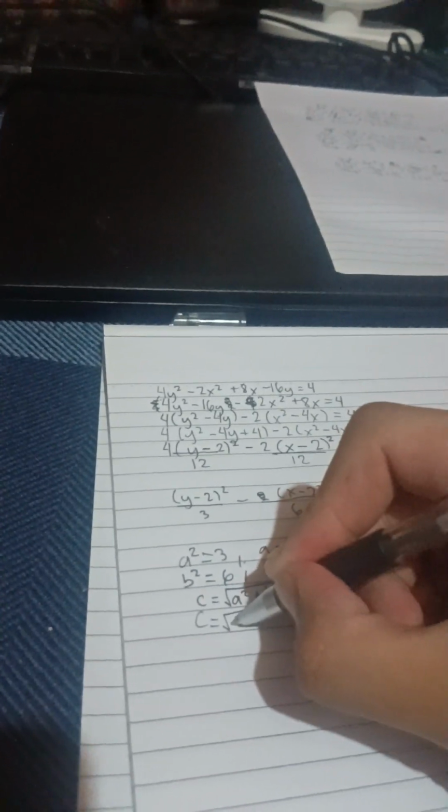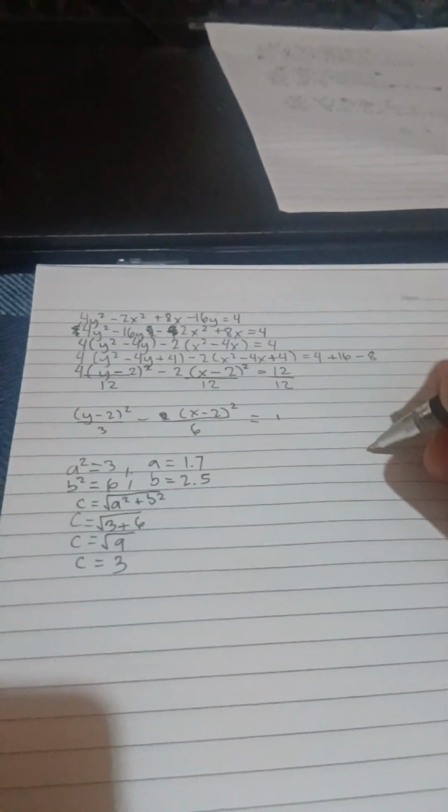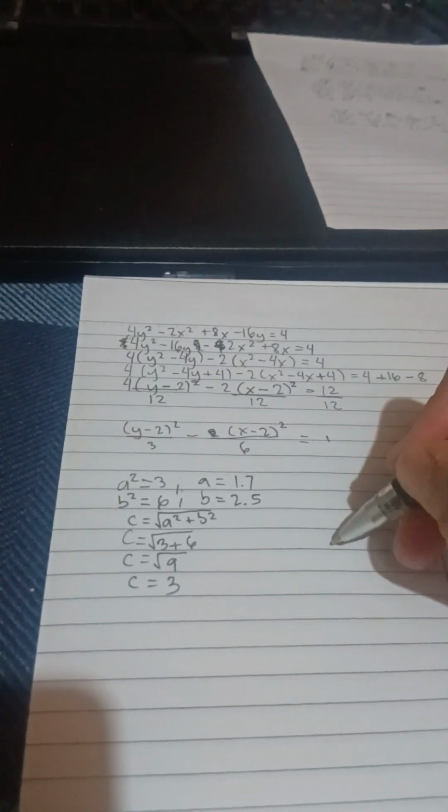Now, for the graphing. Okay, here's the graph. So, let's find the center first. The center is here, which is positive 2 and positive 2.